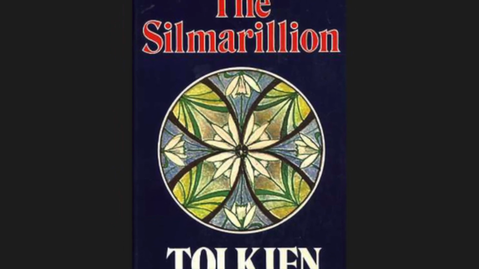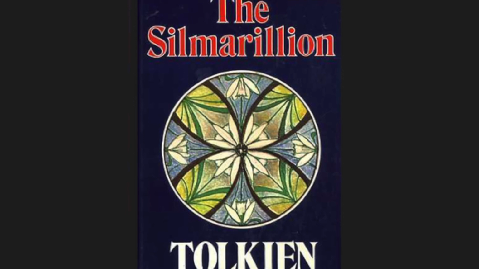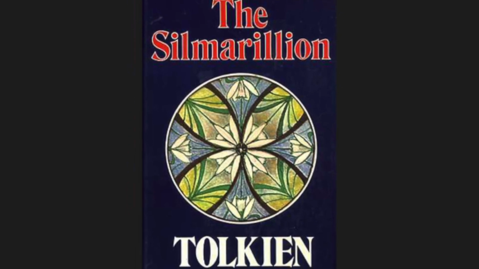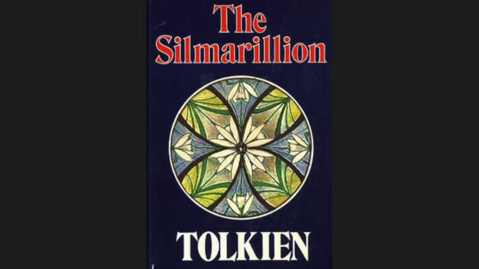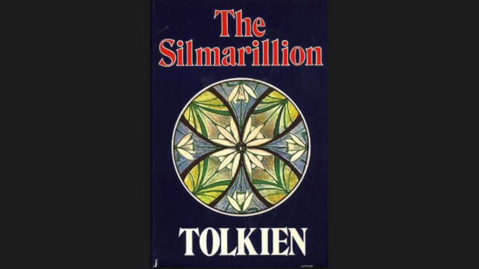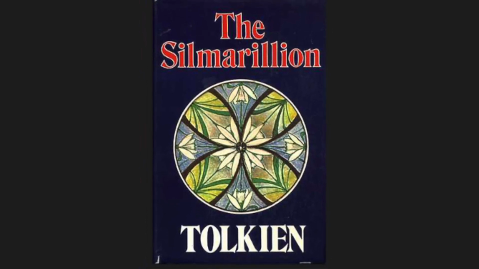Although Tolkien had hoped that the Silmarillion would be published in his lifetime, it did not see the light of day until 1977, 4 years after his death. It was finally brought to completion and publication through the effort of his son, Christopher.